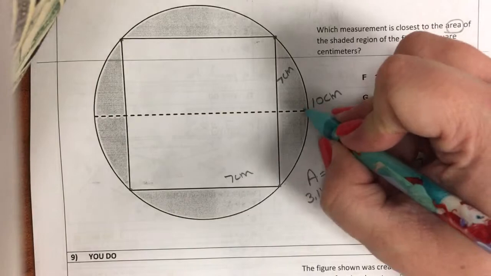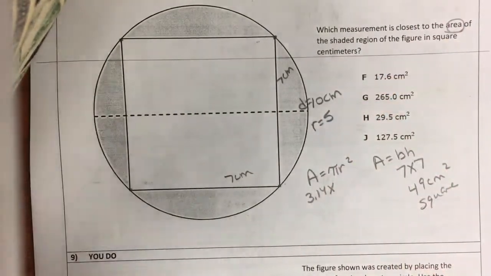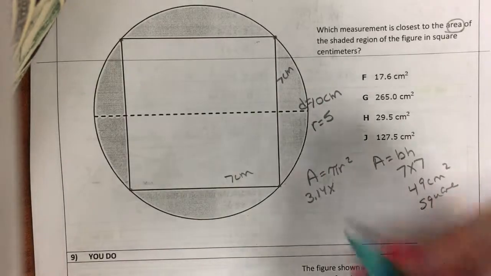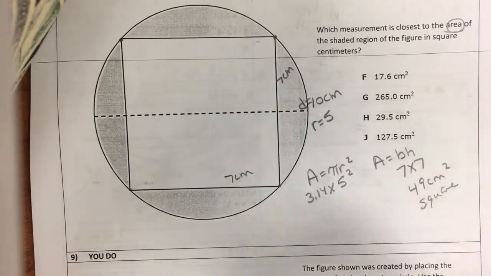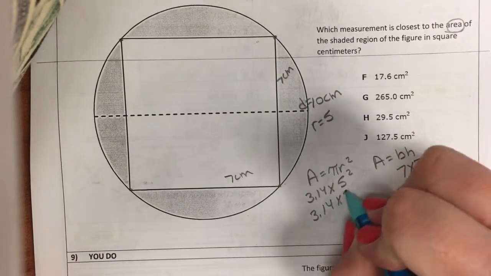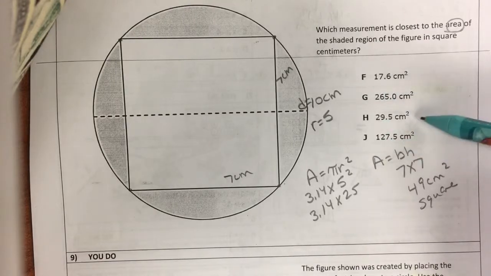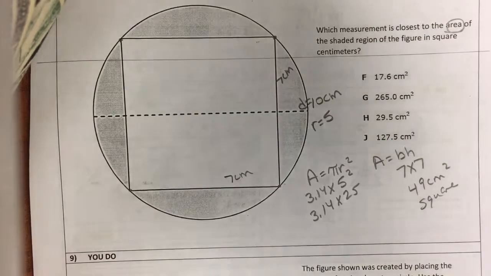The area of the circle will be pi, 3.14, times the radius. I don't have the radius yet. This is the diameter, so to get the radius, I'm going to halve it. I get 5. So this will be 3.14 times 5 squared, which is 3.14 times 25. My answer choices are pretty far apart, so I can probably just use 3 for pi, so I'm going to start with that.